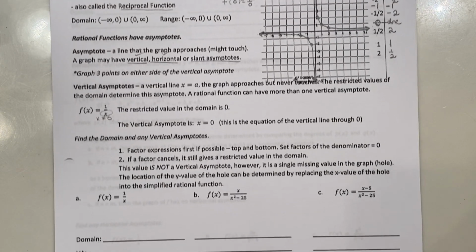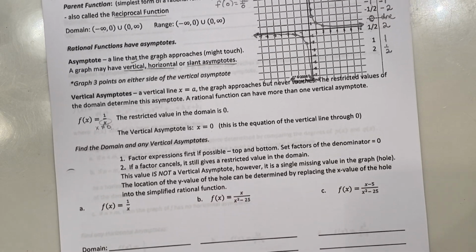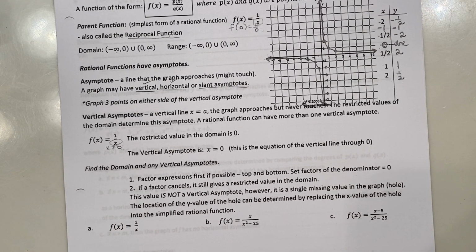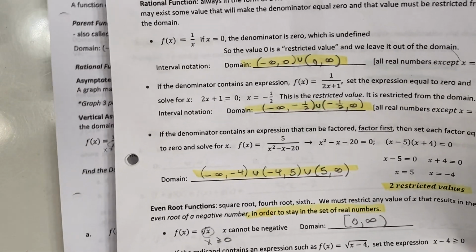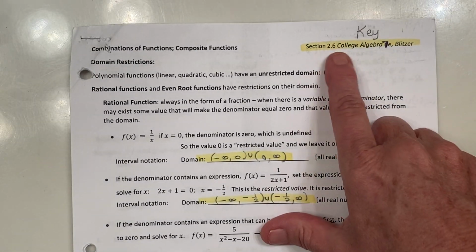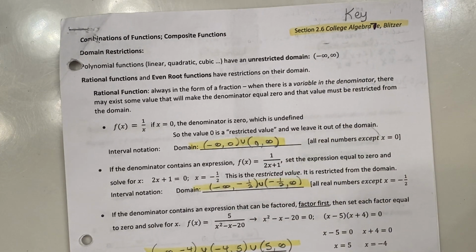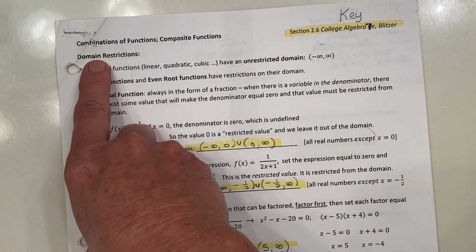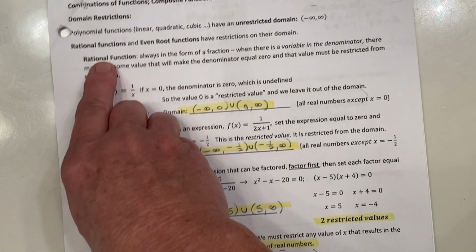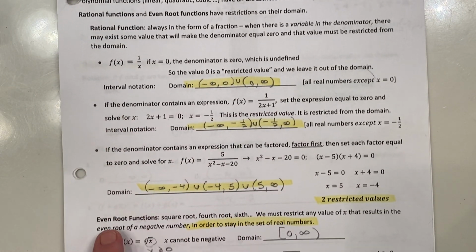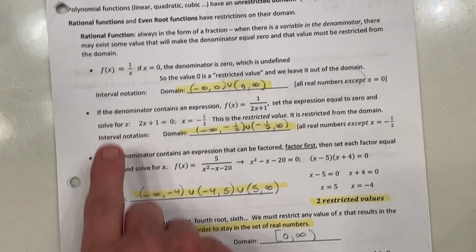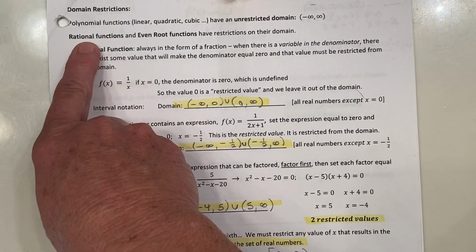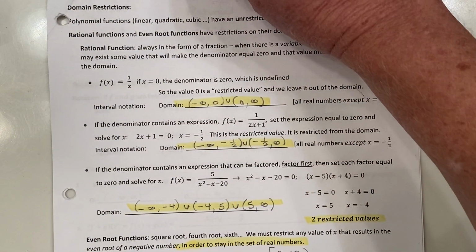So at this point, before I continue on this paper, I want to connect back to something we did in the past. So actually what I'm going to put here is the key that I have from way back in chapter 2, section 6. Down here at the bottom, what we were doing on this page is we were finding domain restrictions of rational functions and also even root functions. Today, we're just looking at restrictions on rational functions because that's our objective for today.